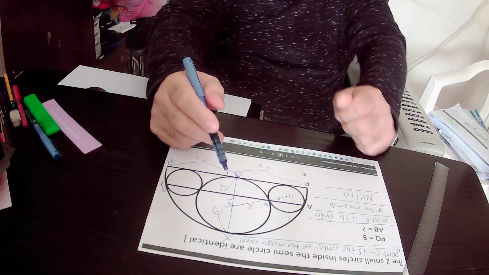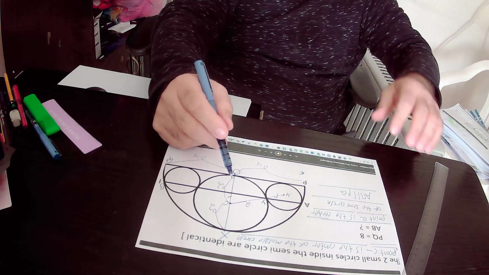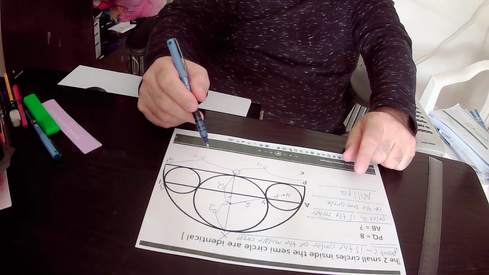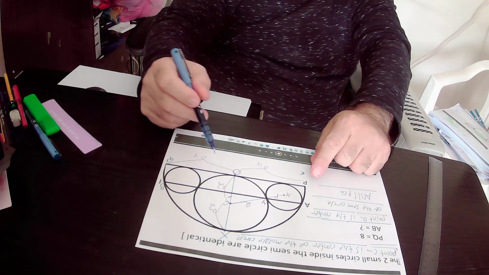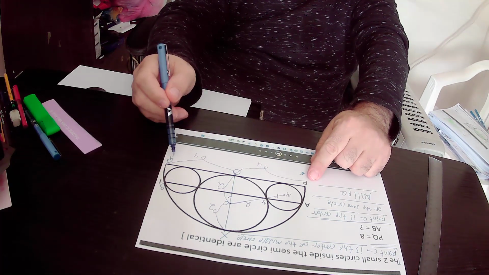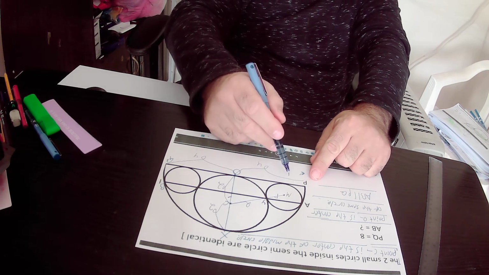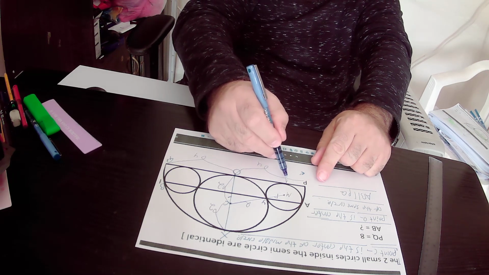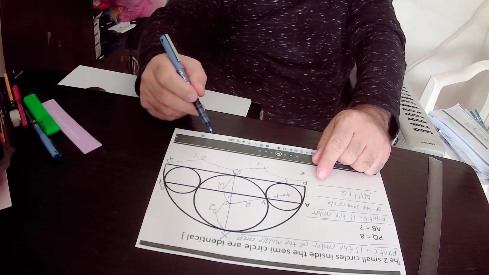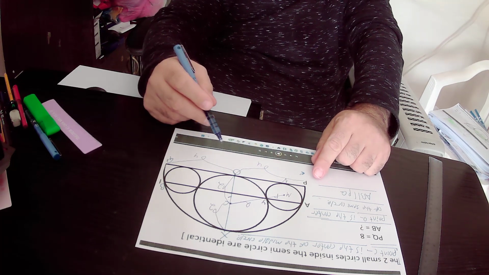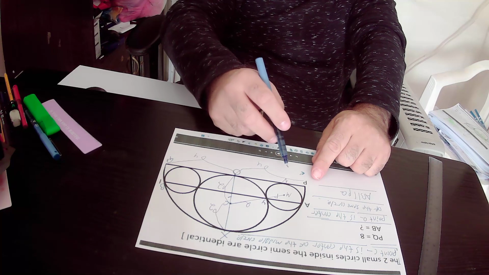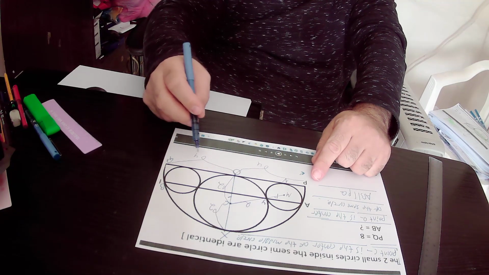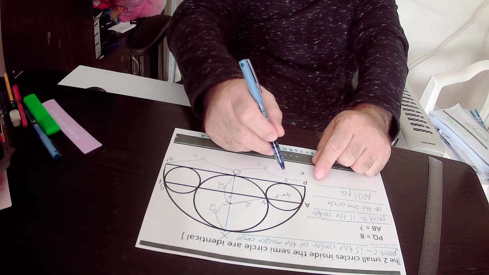Okay, in the next step, we will define the touching point between tangent PQ and this small circle. This point we will define as point N. Point N is the point of tangency between tangent PQ and this small circle.